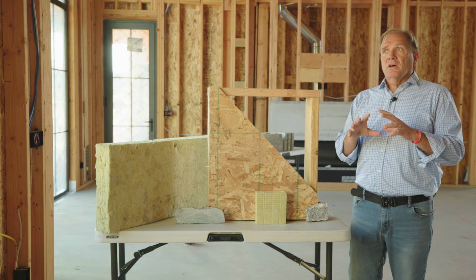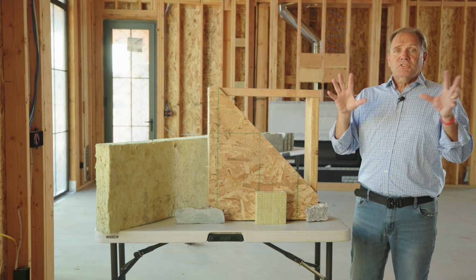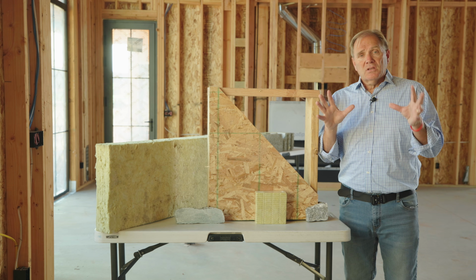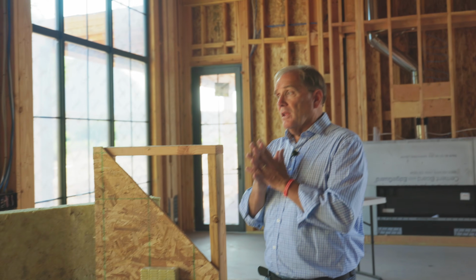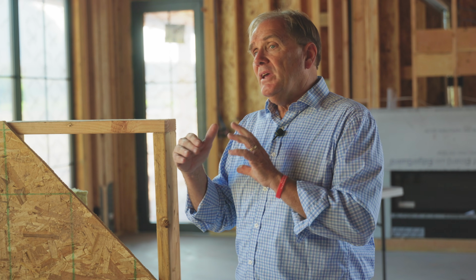There's a hidden understanding when it comes to the cost of building a home. And a lot of people just ignore labor. And it's probably the biggest blind spot in the building of a home.